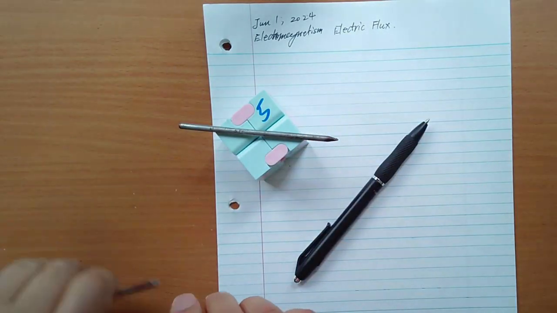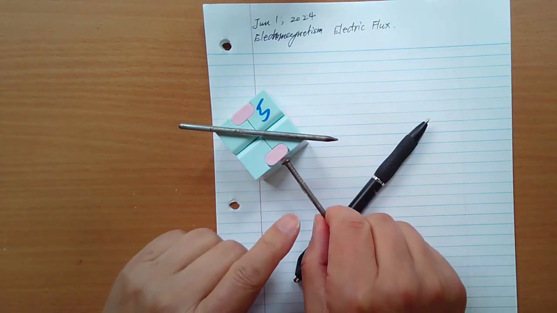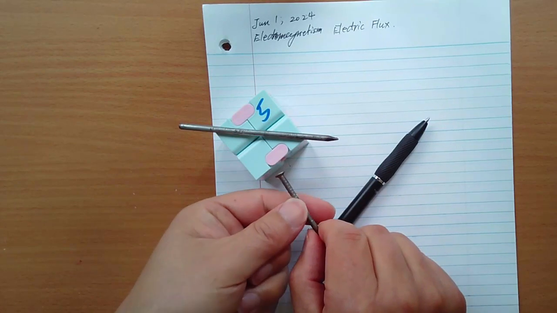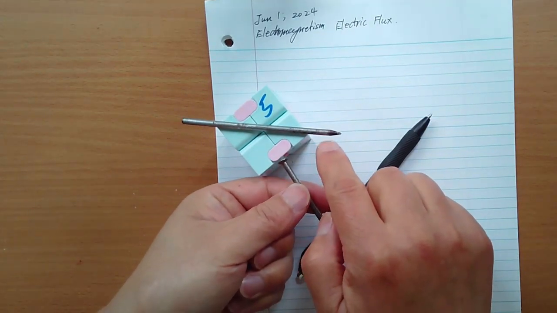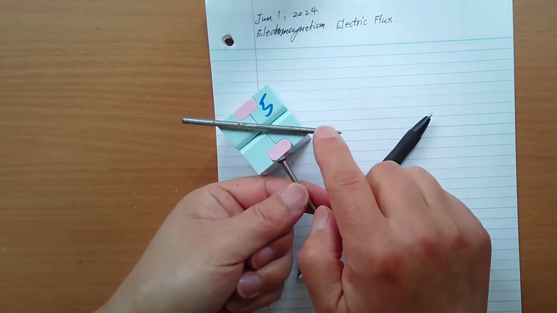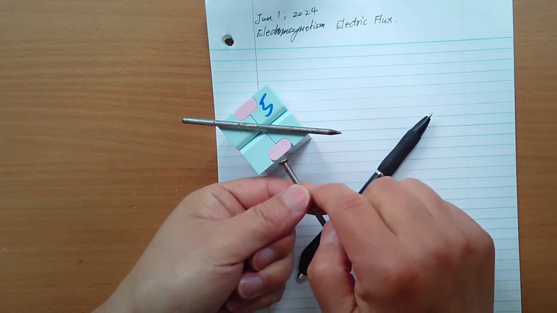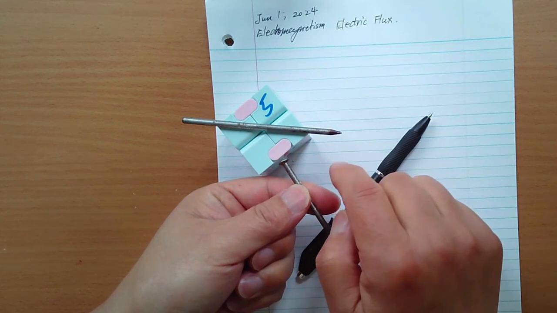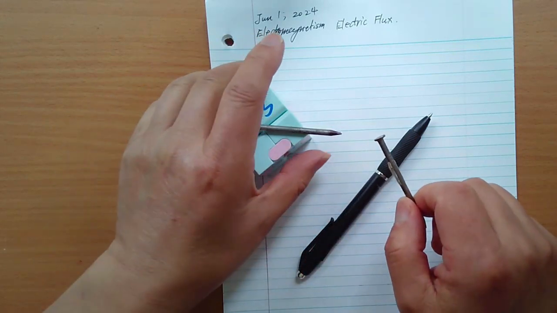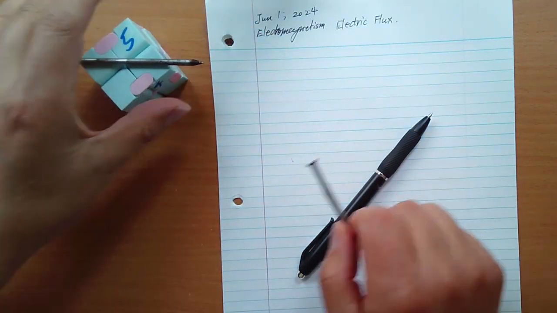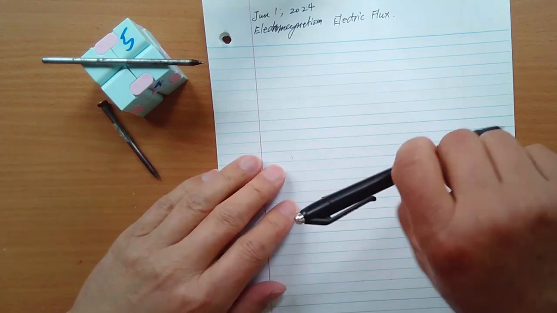The direction of plane 4 is that way, and let's say the angle formed by the electric field and plane 4 is theta. So that's a random case. So I put it right here.